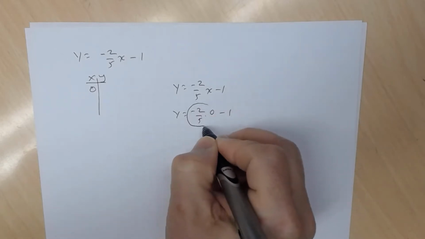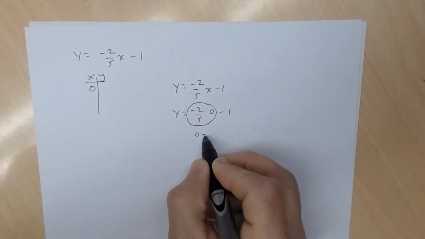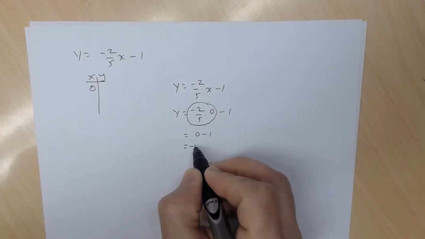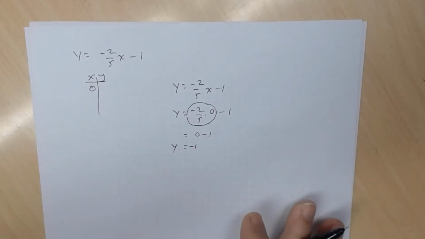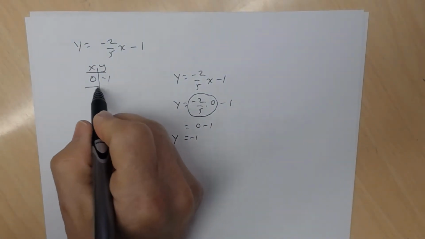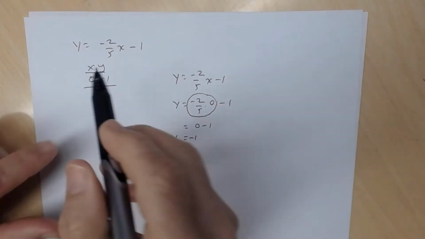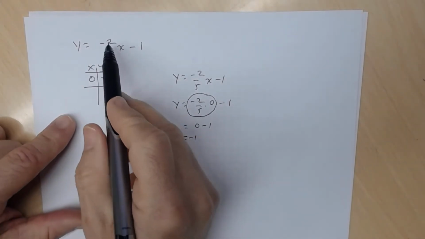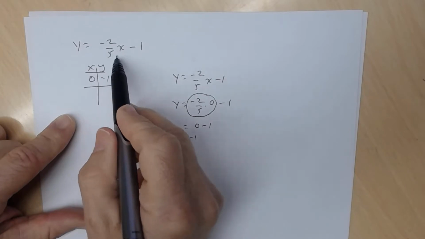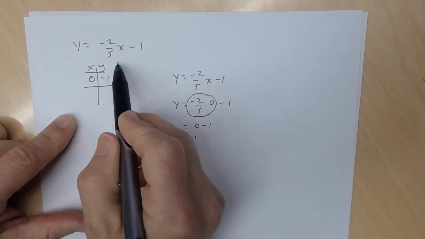Now remember, negative 2/5 times 0 is 0. 0 subtract 1 is a negative 1. So my y value is negative 1. Now remember, the coefficient of x is a fraction, so always use numbers that are divisible by this denominator. So 5.